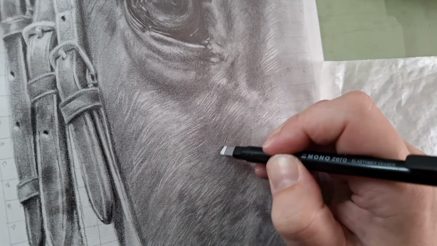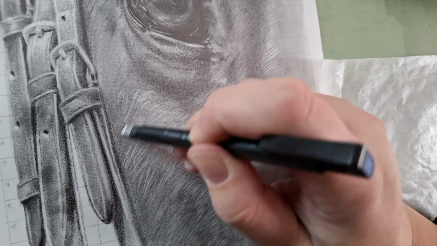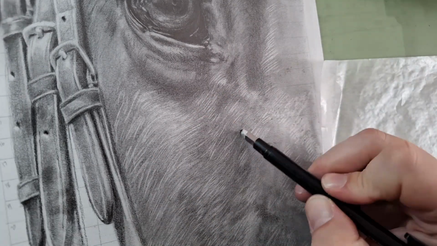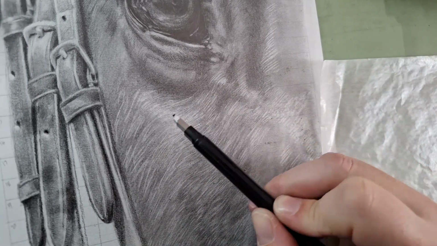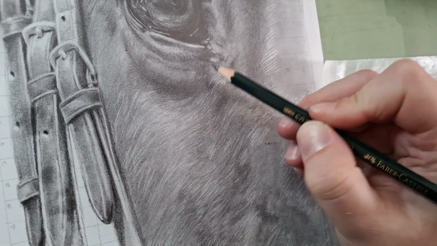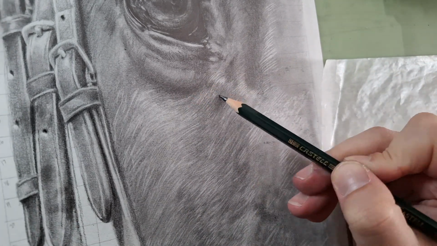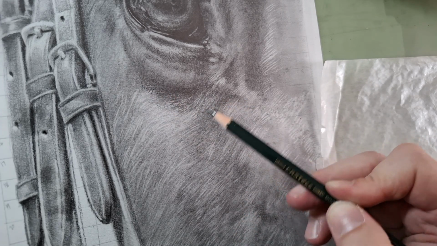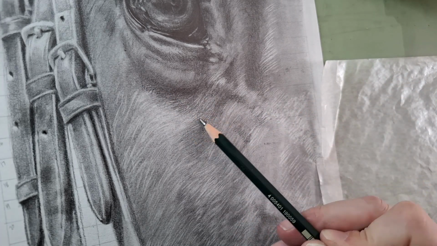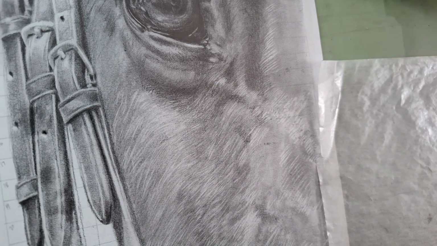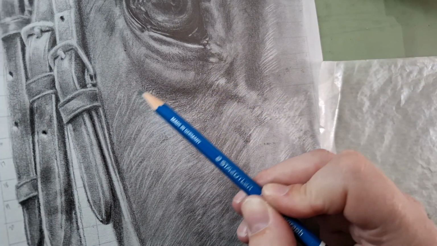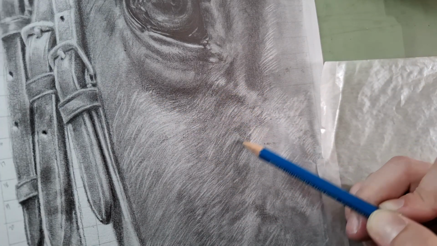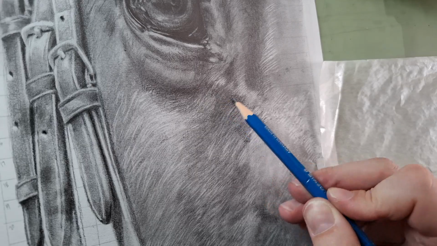So you want that variation from your second and third layer onwards. Something I like to do with the mono eraser to get that variation is where I start the application of my eraser. So do I pull from the bottom up or pull from the top down? Where you start your initial application will be the same with powders and pencils.